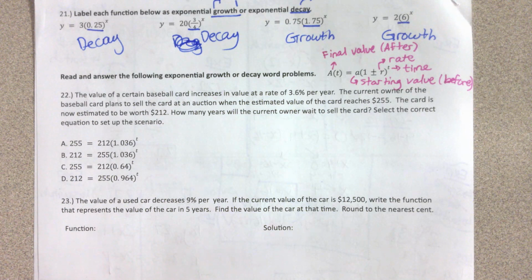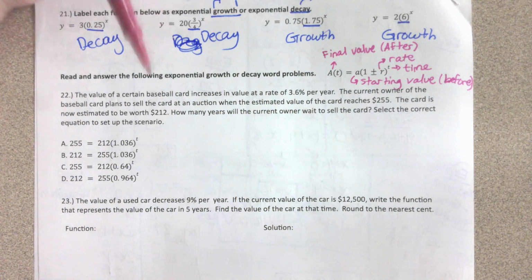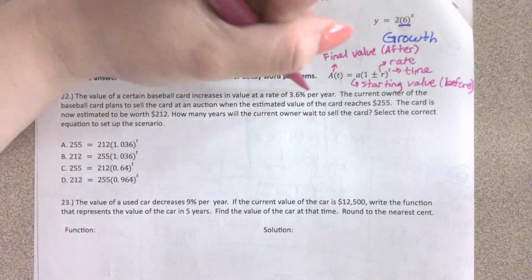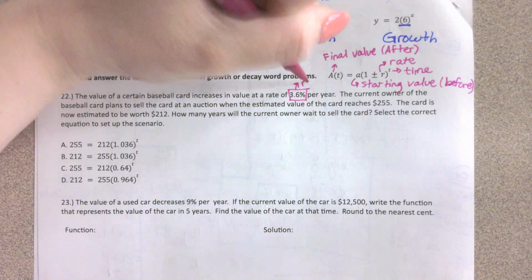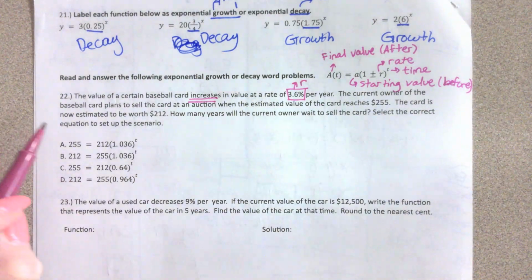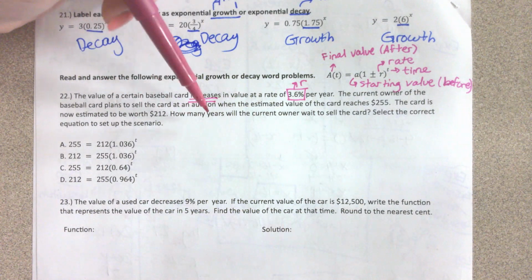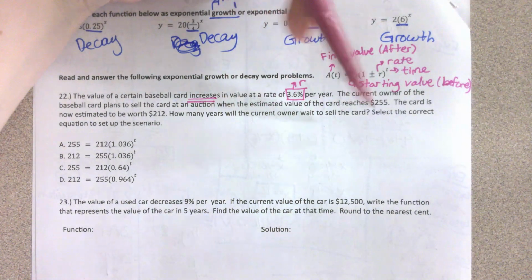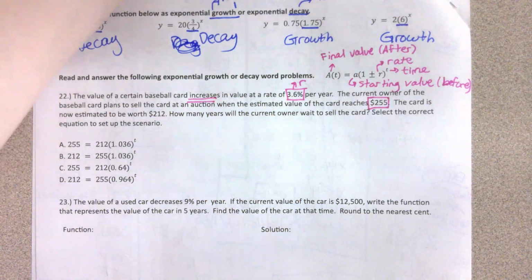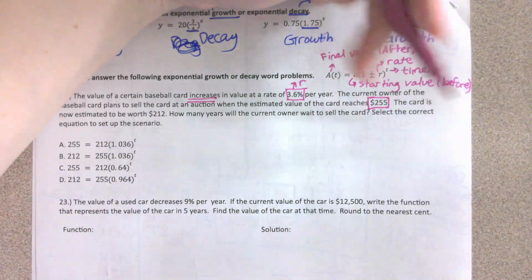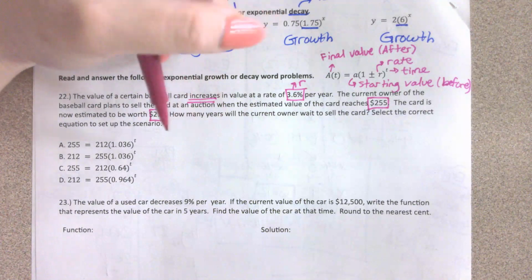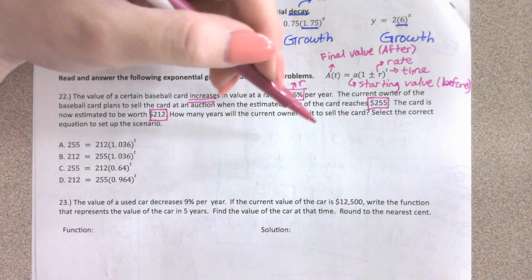All right, 22. The value of a certain baseball card increases in value at a rate of 3.6% per year. So clearly that's going to be R. And it says it increases. That's good to know. The current owner of the baseball card plans to sell the card at an auction when the estimated value of the card reaches $255. We know this is important, but it's kind of vague what it is, so I'm going to come back to that. The card is now estimated to be worth $212. How many years will the current owner wait to sell the card?